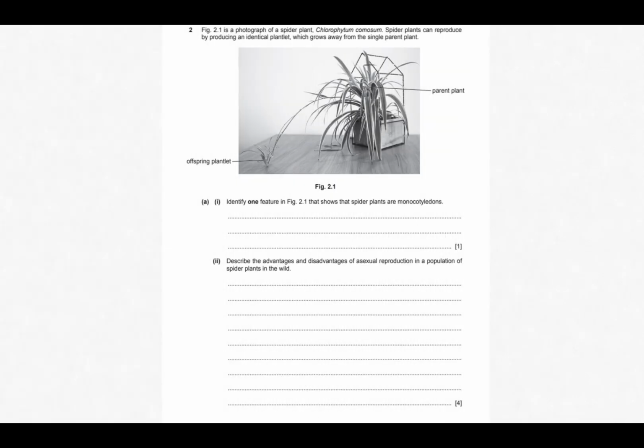On the next page, we have question 2. It states that figure 2.1 is a photograph of a spider plant, Chlorophytum cornutum. Now, spider plants can reproduce by producing an identical plantlet, which grows away from the single parent plant. We then see the image of the spider plant and the little offspring plantlet. Question A then asks to identify one feature in figure 2.1 that shows that spider plants are monocotyledons.